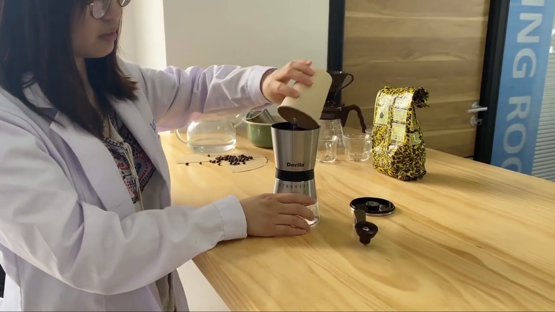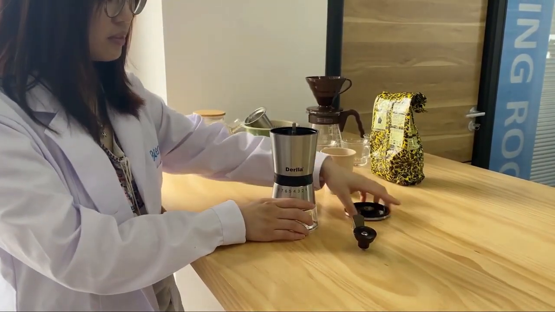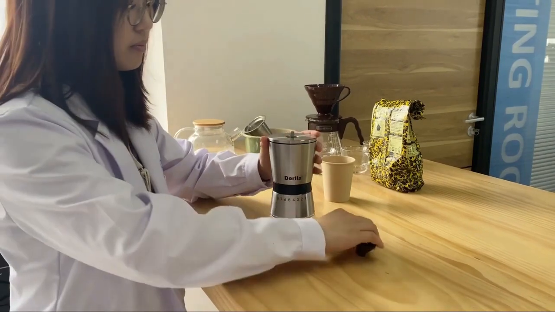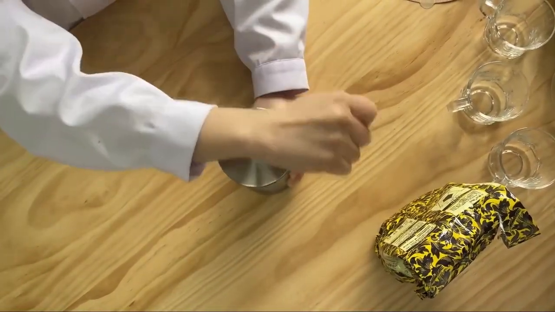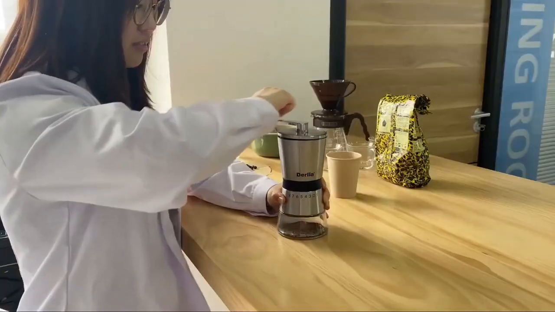Let's grind some coffee to figure out how its particle size affects its taste. Let's go. We chose the roasted Arabica coffee beans from Yunnan, China to perform this little experiment. First, we will need to grind the coffee beans into different sizes using a coffee grinder.